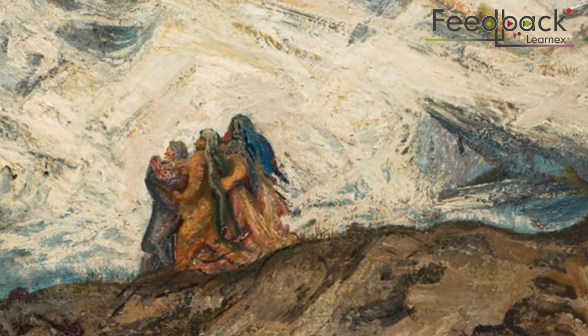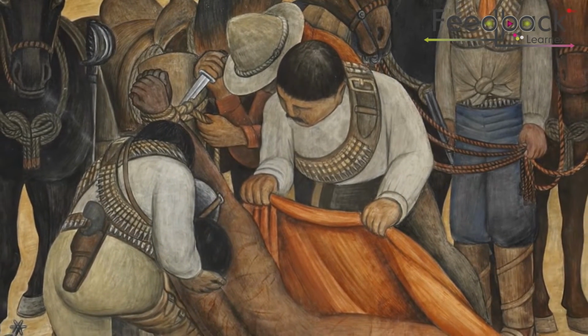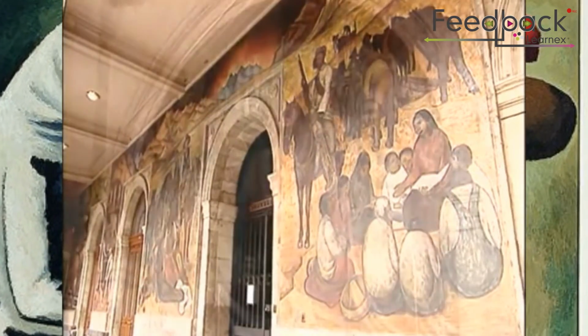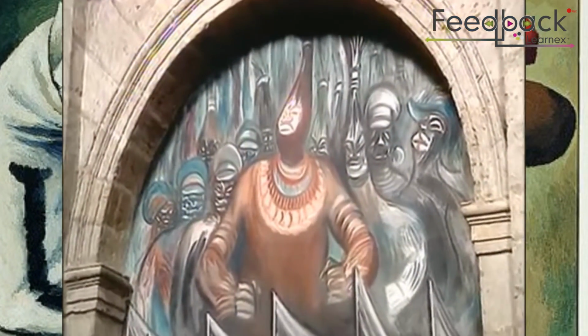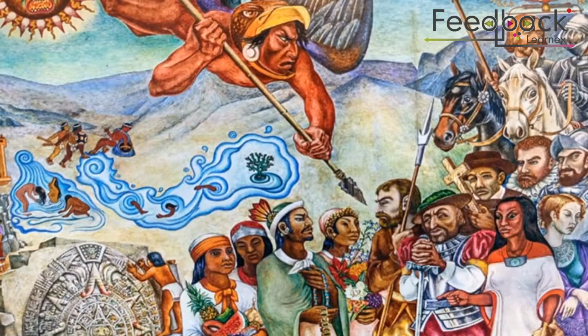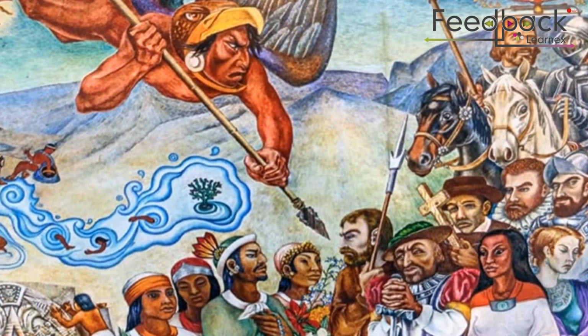Themes of the Mexican muralism: universal republican values and political propaganda, progress, science, technology, and knowledge, pre-Hispanic past, and the history of Mexico.